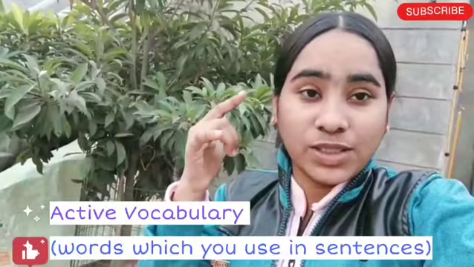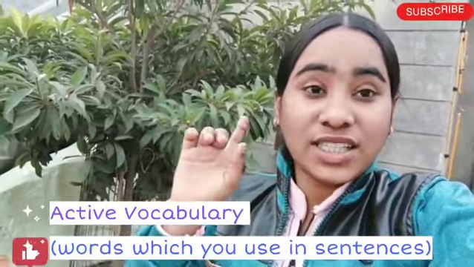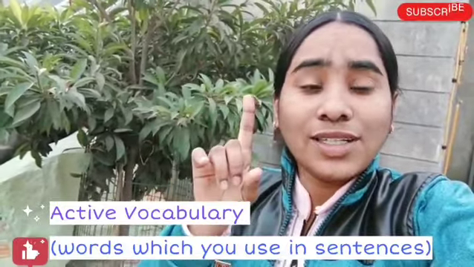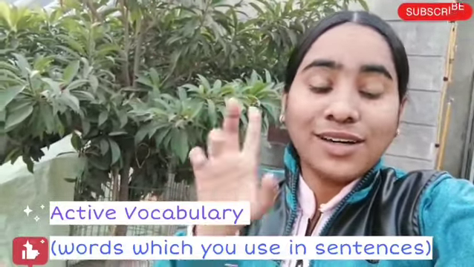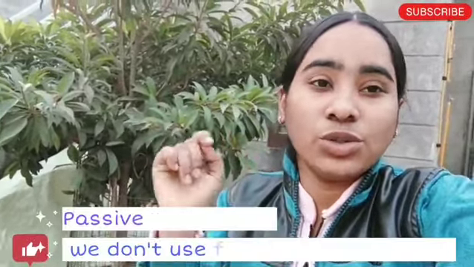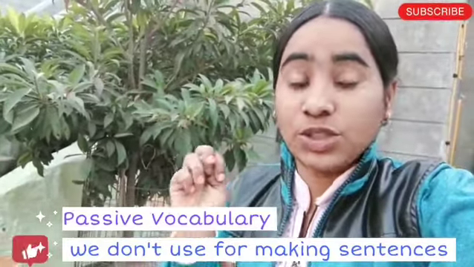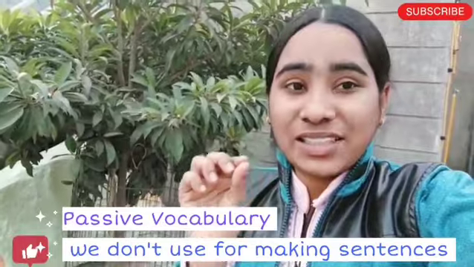Those are active words; we have words in our mind and we are using them in sentences. So this is what is called active vocabulary. But on the other hand, what is passive vocabulary? Passive vocabulary is the kind of vocabulary where we have words in our mind but we don't use them for making sentences. So this is what is called passive vocabulary.